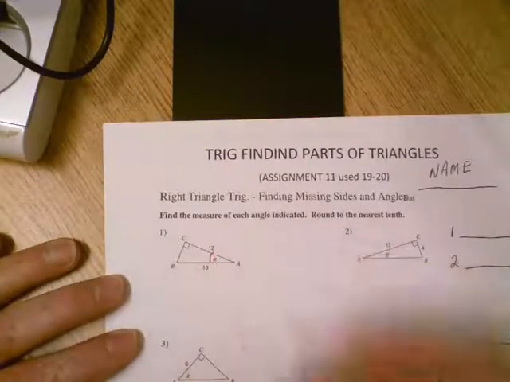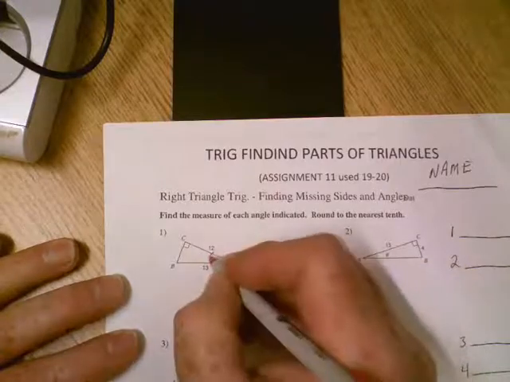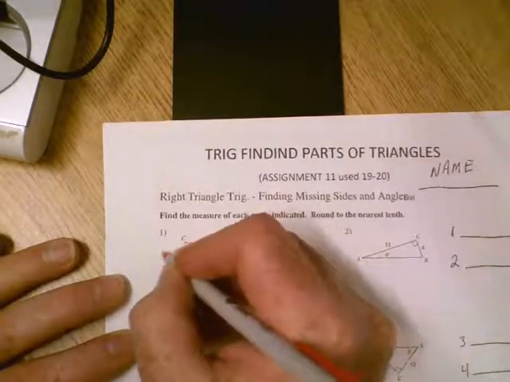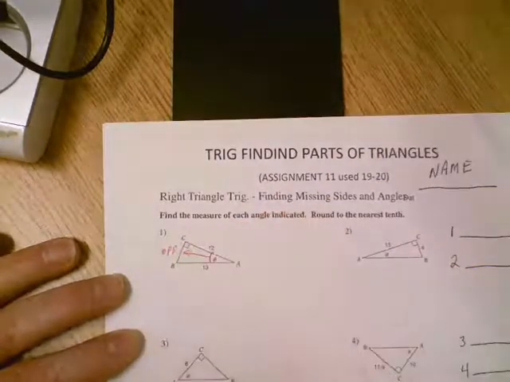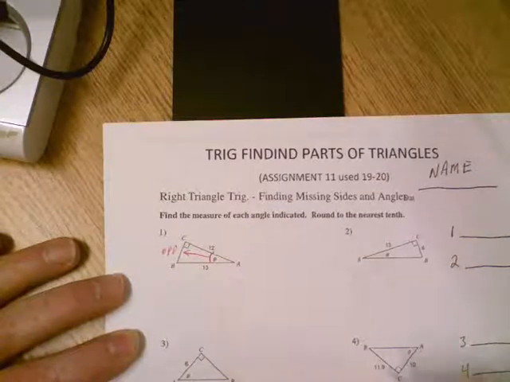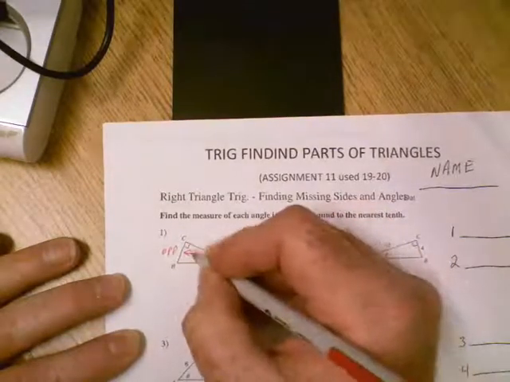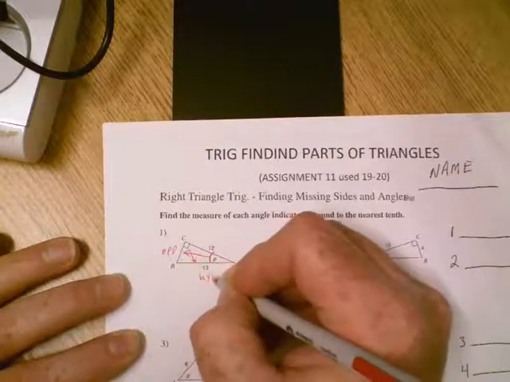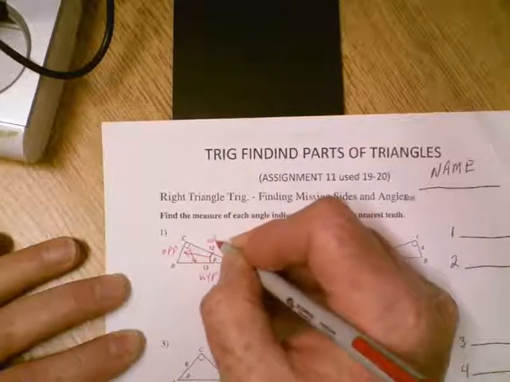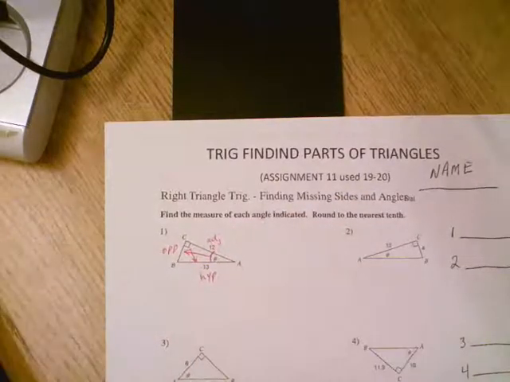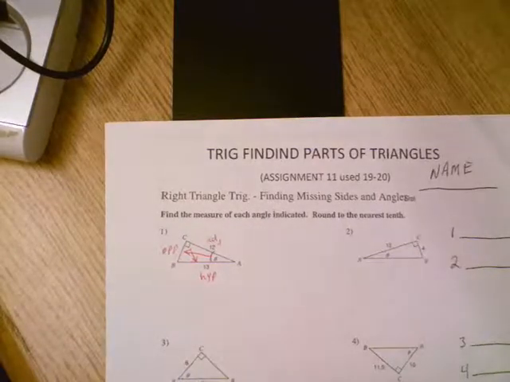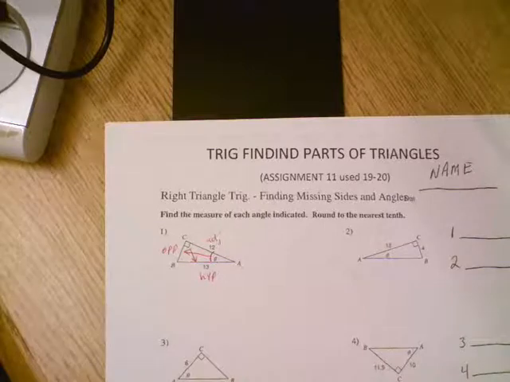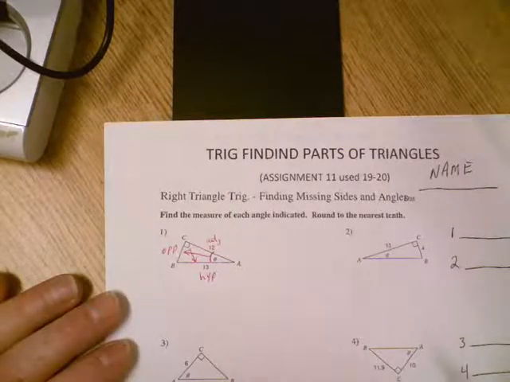So for number 1 here, we're looking for this angle. First thing you got to do every single time, label the triangle. That's going to be your opposite, because it's across from the angle that we're wanting to deal with, the one that we're looking for. That's your hypotenuse. Then the other side is your adjacent leg. So you got opposite leg, hypotenuse, adjacent leg. Every time you're going to label your triangle with those 3 things when you're doing the trig stuff.